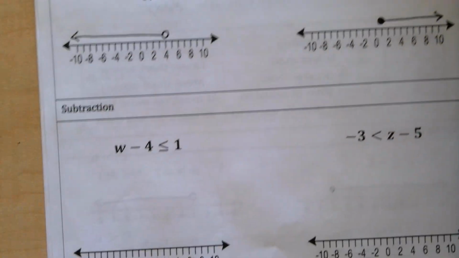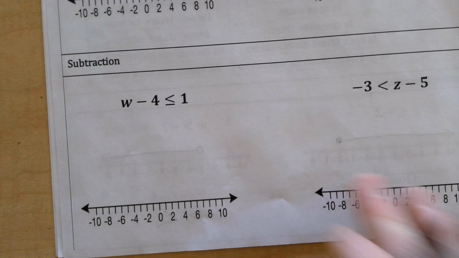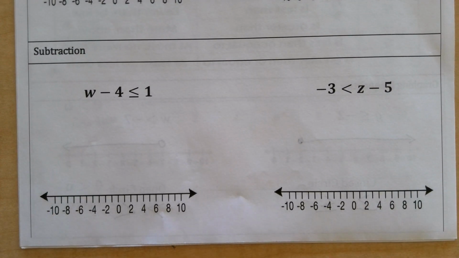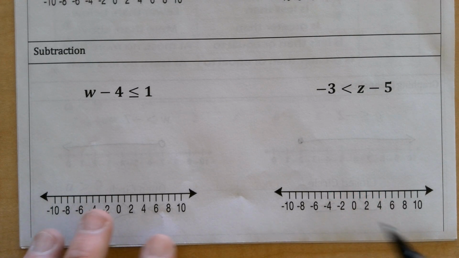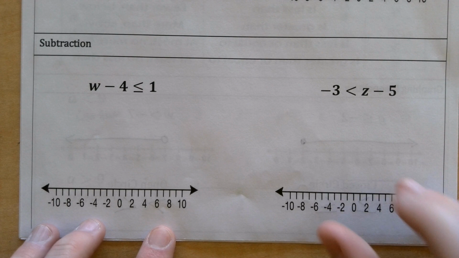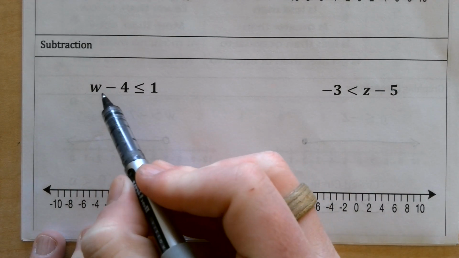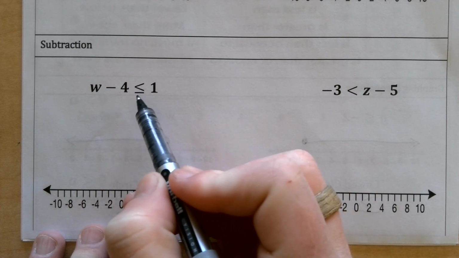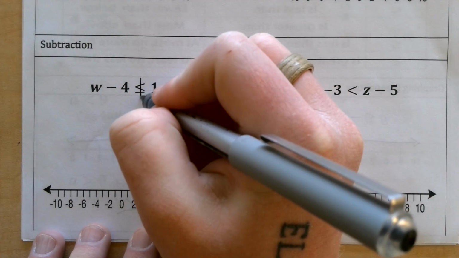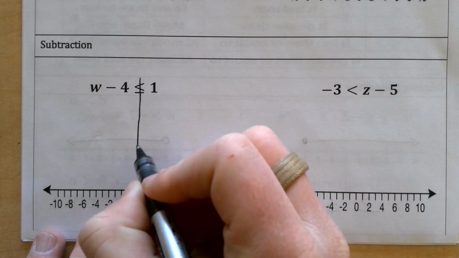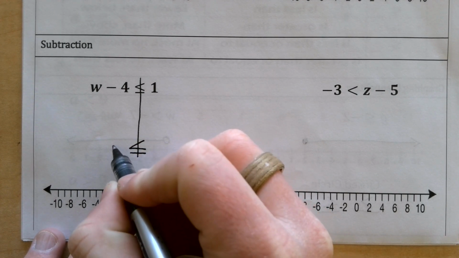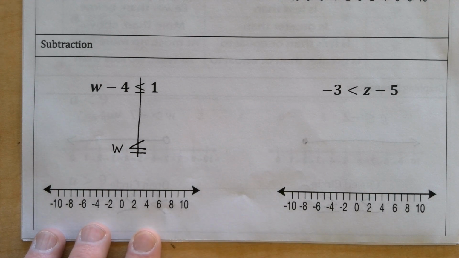All right, let's look at subtraction. Notice our inequality symbols aren't changing at all. We don't have to do any extra steps. The only difference is when we graph it on a number line, we include an arrow. All right, here we have w minus 4 is less than or equal to 1. I'm going to put the correct inequality symbol, less than or equal to. We are solving for w.